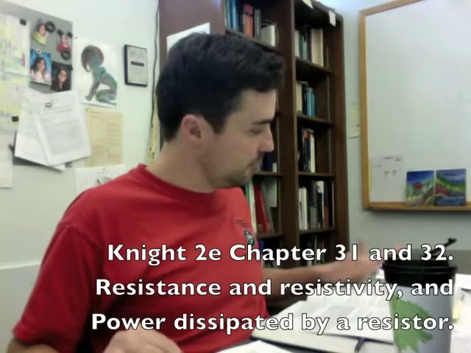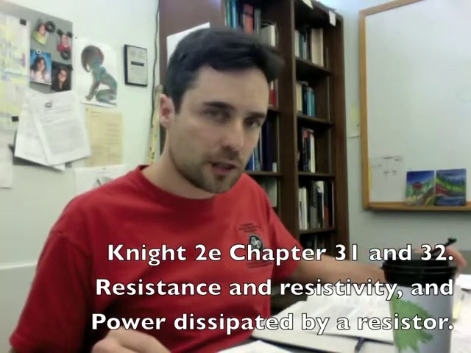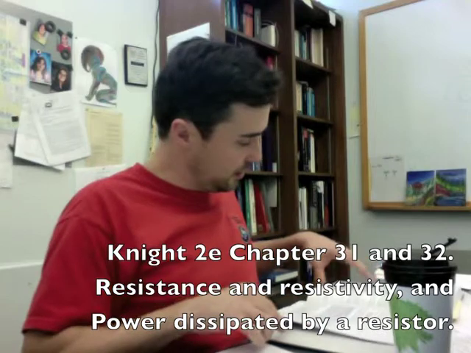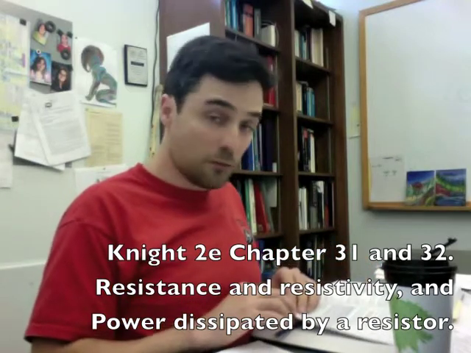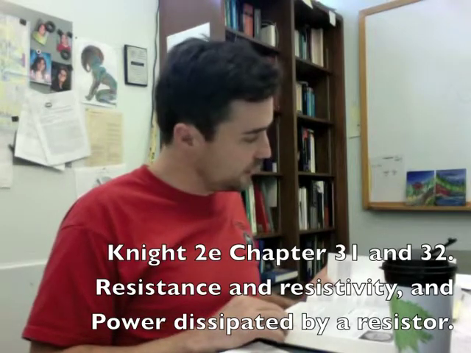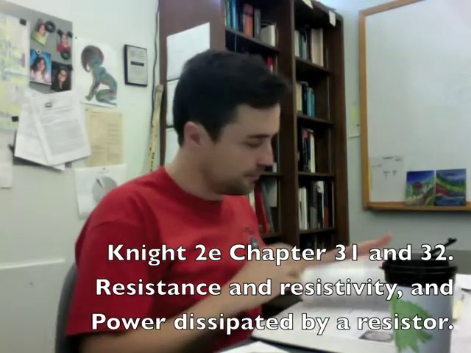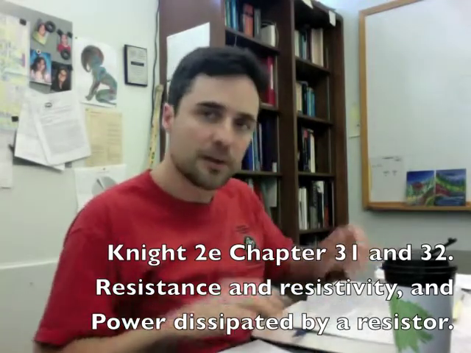I'd like to go over my solution for Physics 132H1F Fall 2009 Test 2, version 1. This is question 5, which is based on Knight Physics for Scientists and Engineers, 2nd edition, Chapter 31 on current and resistance, in particular resistance and Ohm's law, as well as Chapter 32 from Knight on fundamentals of circuits, and in particular energy and power, and its definition for power dissipated by a resistor.